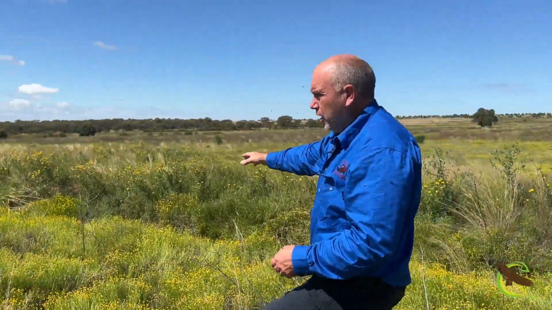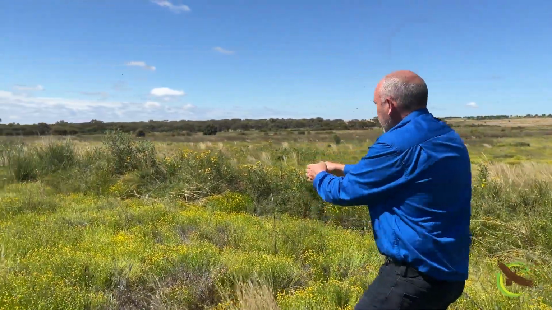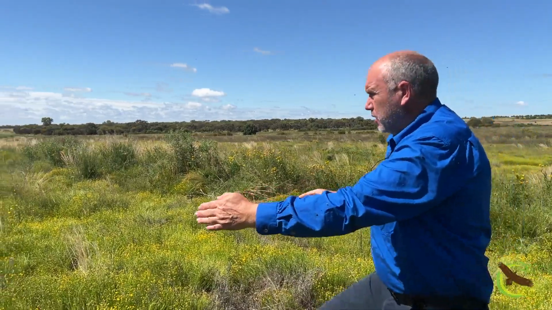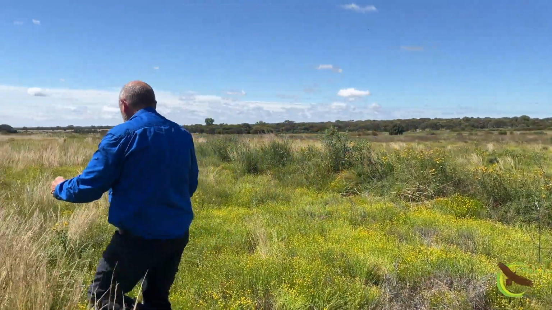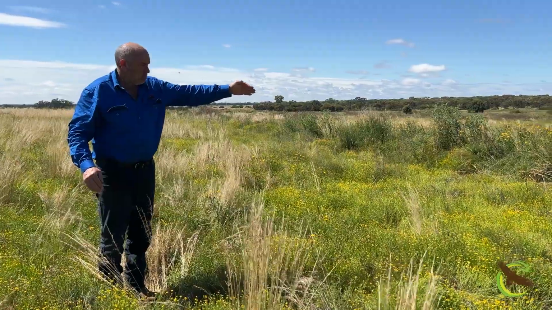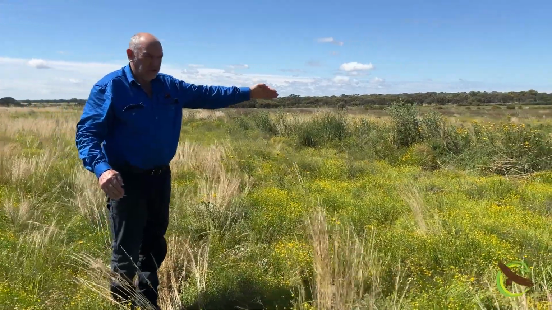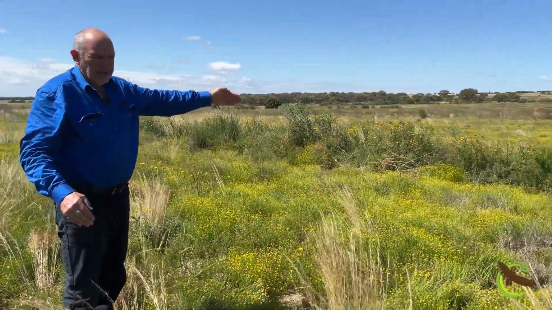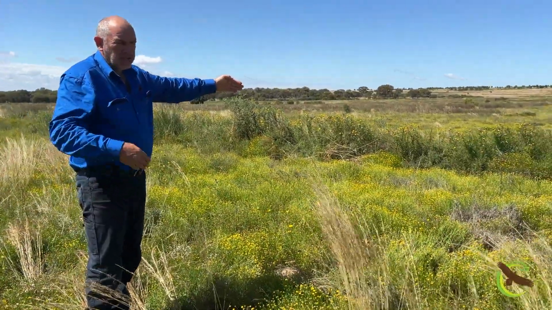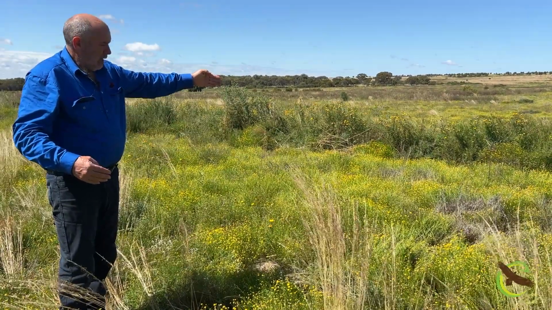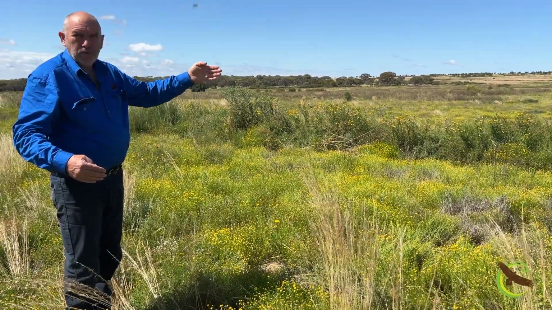And you can see just here that it's moving back. So in the early days it was only just over there, but it's moving back this way. So it sort of comes up to here. So this improved country, because of water holding capacity and water infiltration rate and plant growth, and then plants build soil.